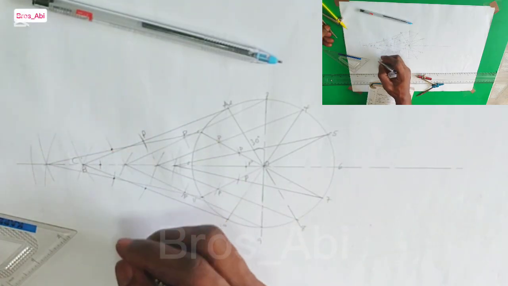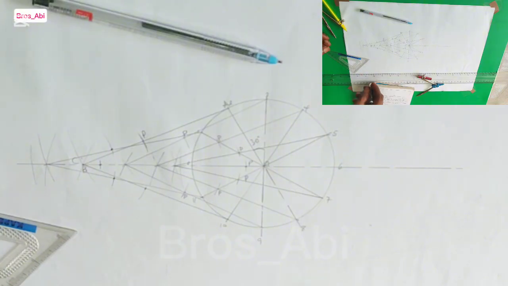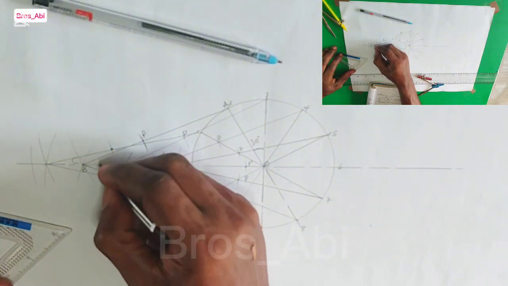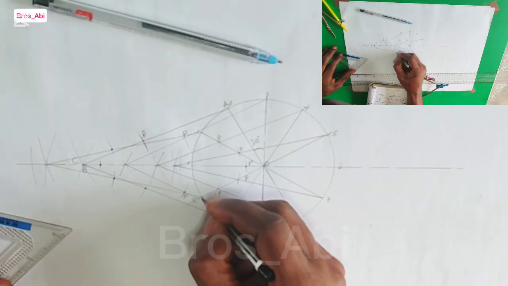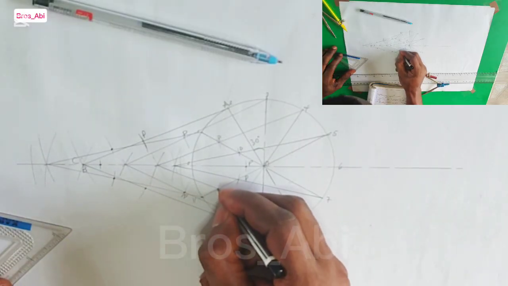That's the last point. So what we now do is take our French curve and join all these points together, and the curve we have forms the link mechanism.